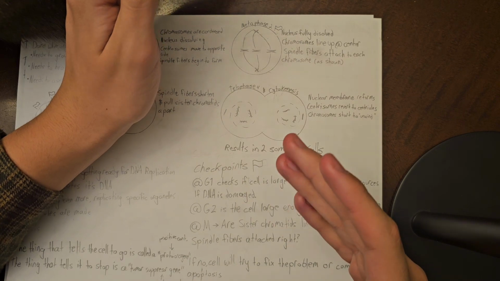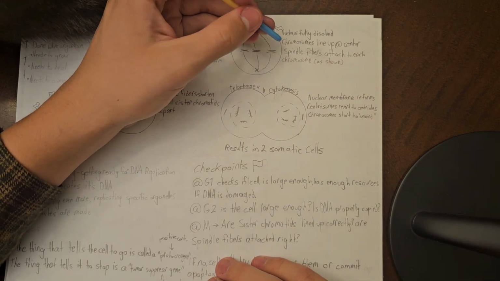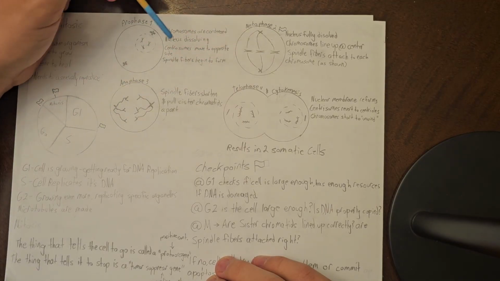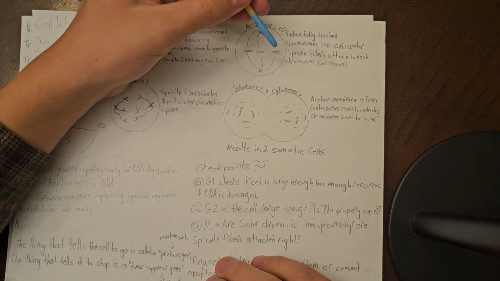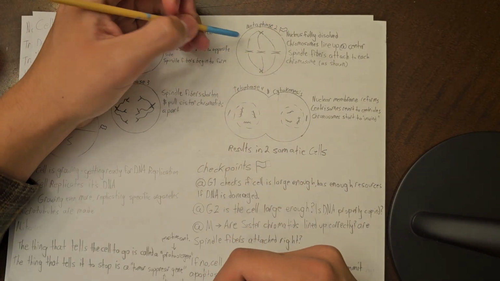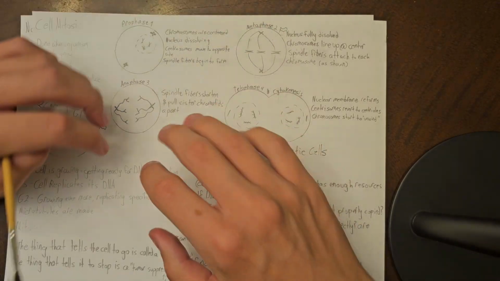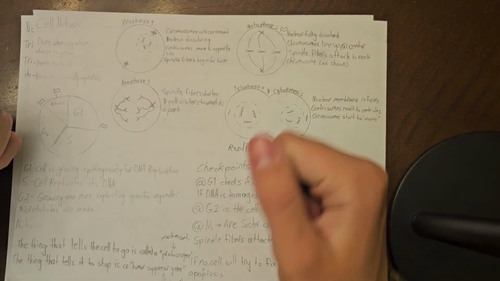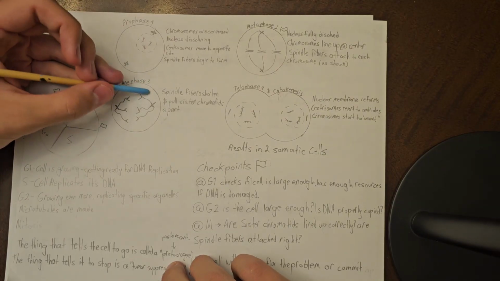The next is metaphase. The nucleus is fully dissolved at this point. The chromosomes are lined up at the center like this, and the spindle fibers from the centrosomes are attached to the chromosomes like this, right? And in anaphase, they are torn apart, and they're pulled so each sister chromatid goes to the left or to the right.